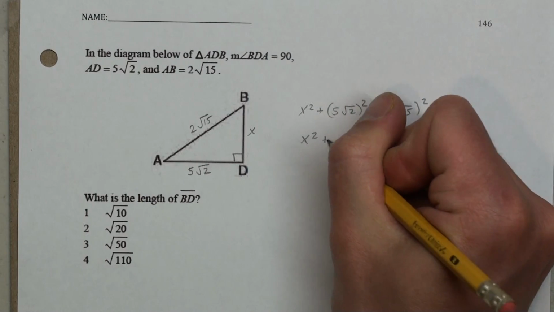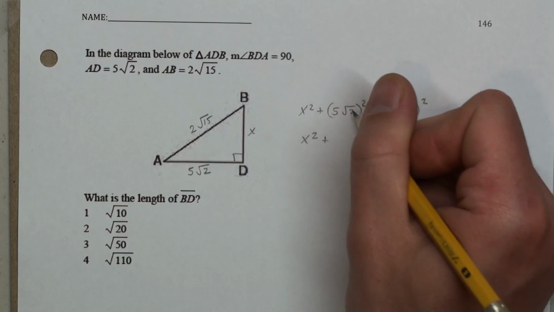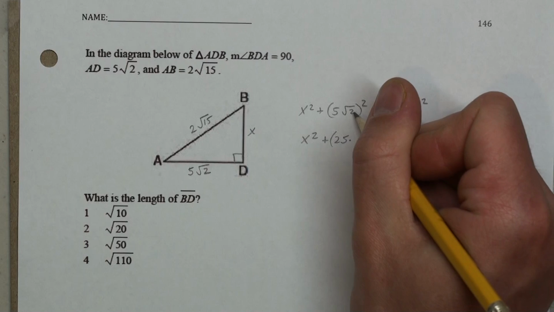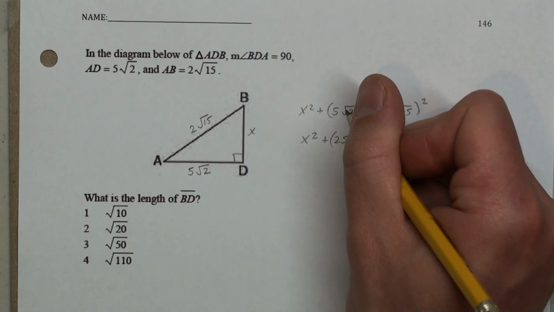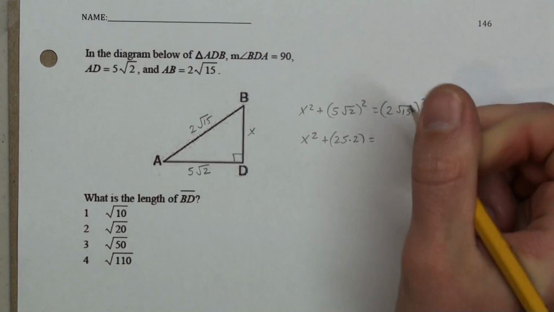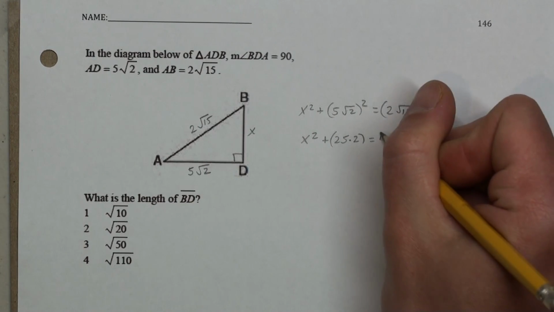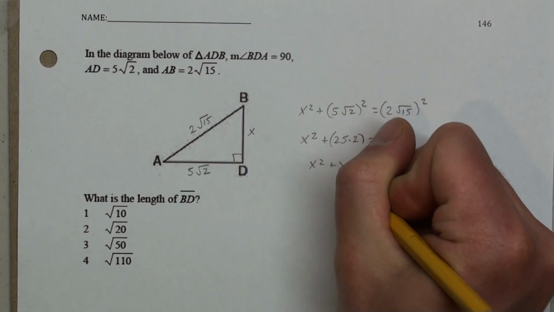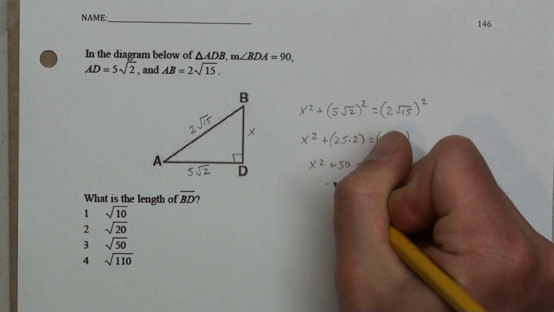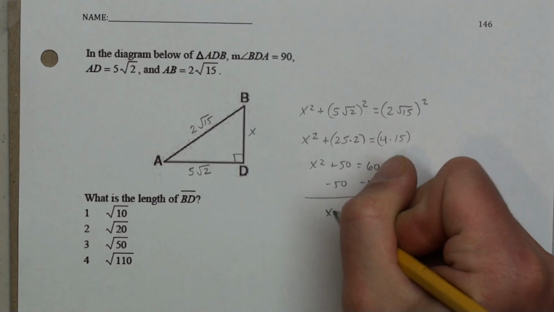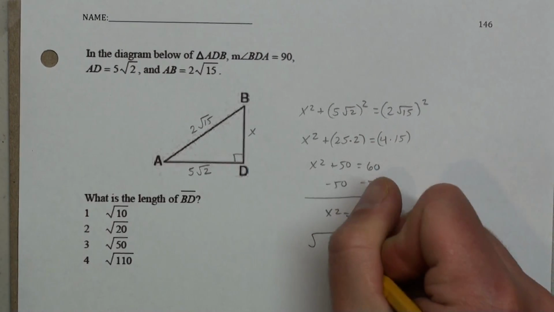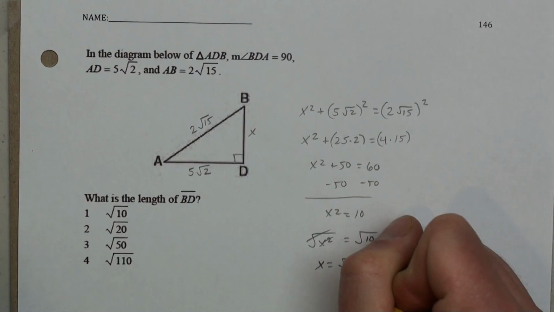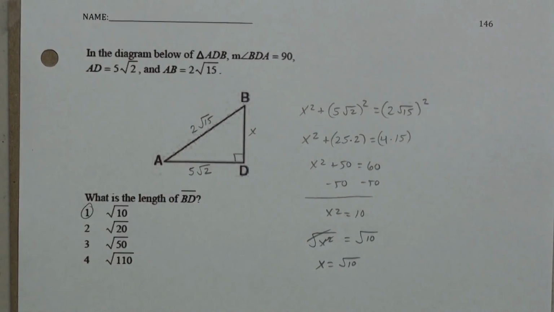So x squared plus, this squared applies to both of those numbers, so it would be 25 times, when you do radical 2 squared, it gets rid of the radical, so it's just 25 times 2. 2 squared is 4 times radical 15 squared is just 15. So x squared plus 50 equals 60. Subtract 50. X squared equals 10. Take the square root of both sides. X equals the square root of 10. Choice 1.